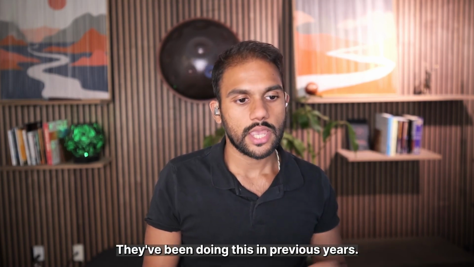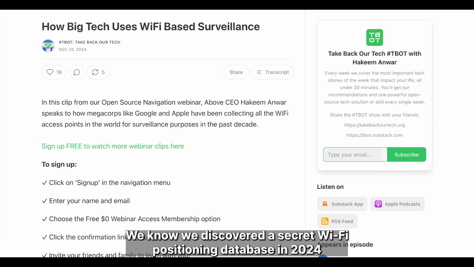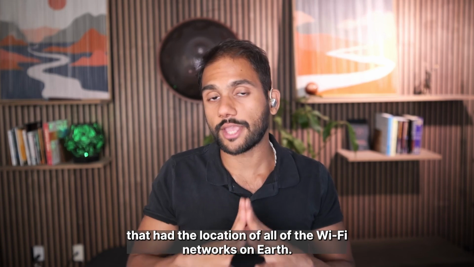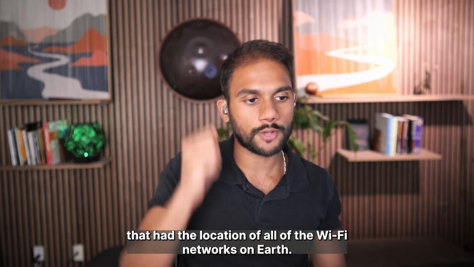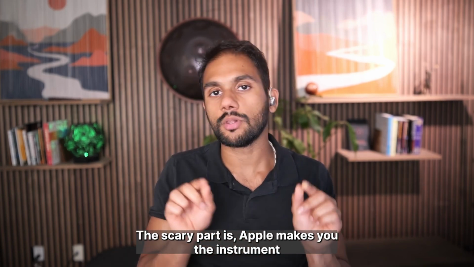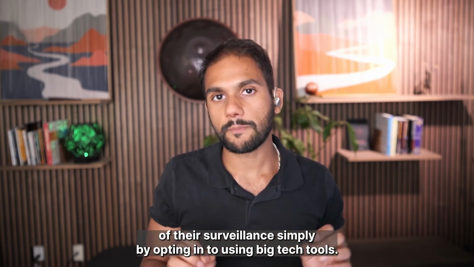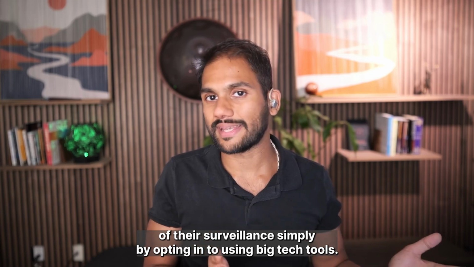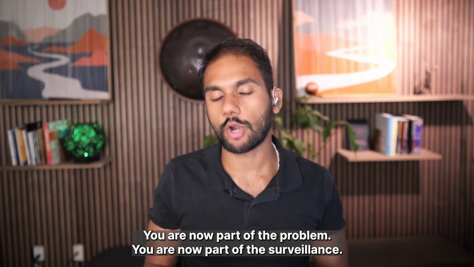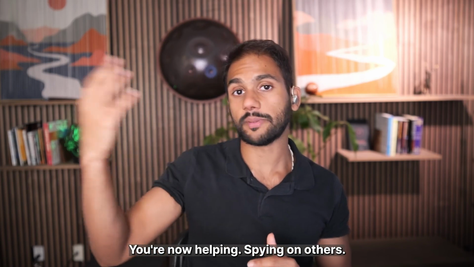They've been doing this in previous years. We discovered a secret Wi-Fi positioning database in 2024 that had the location of all of the Wi-Fi networks on Earth. The scary part is Apple makes you the instrument of their surveillance. Simply by opting in to using big tech tools, you are now part of the problem. You are now part of the surveillance. You're now helping spy on others.